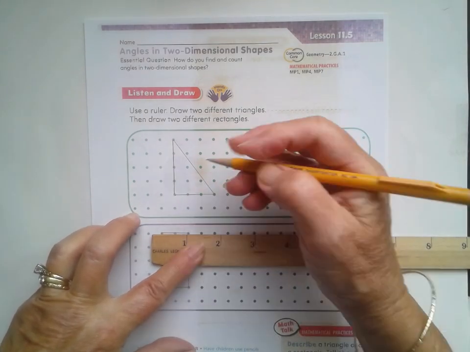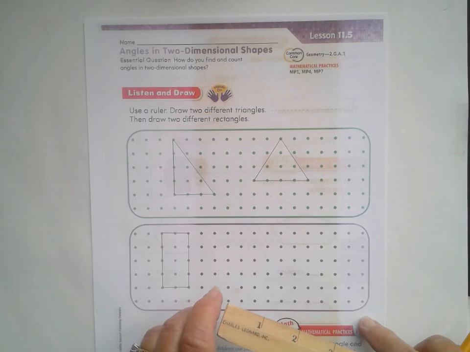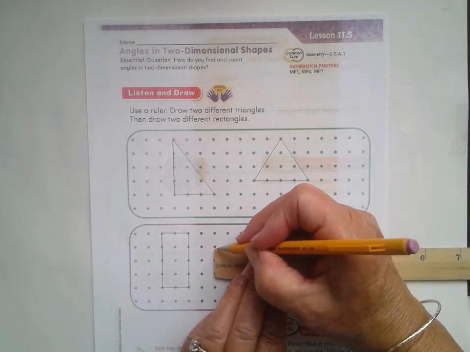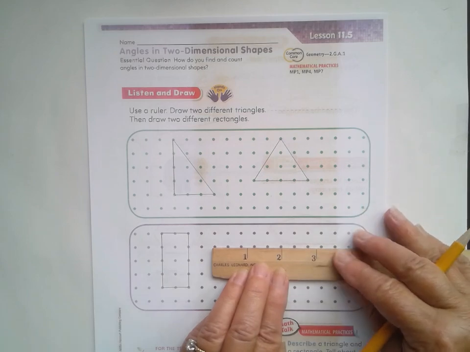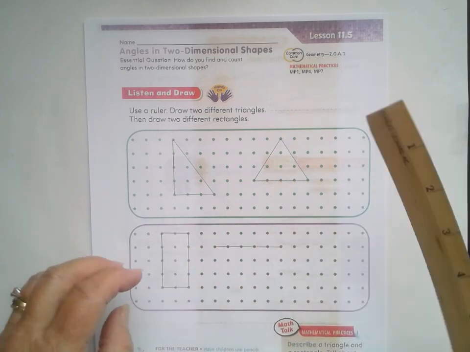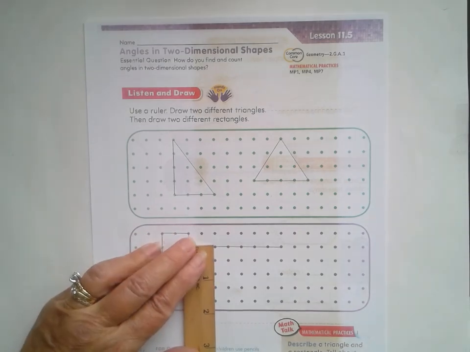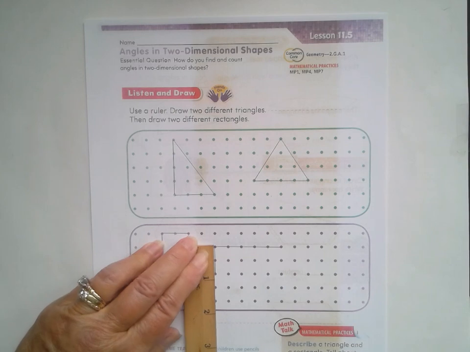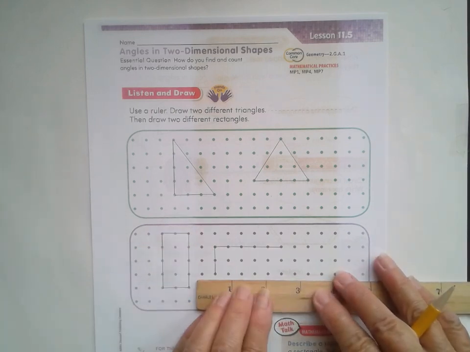Here's my first rectangle. I'm going to do my second one. You need to put pressure on your ruler so it doesn't move when you're pressing against it to draw your lines.